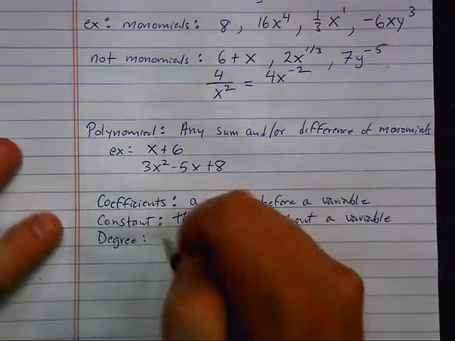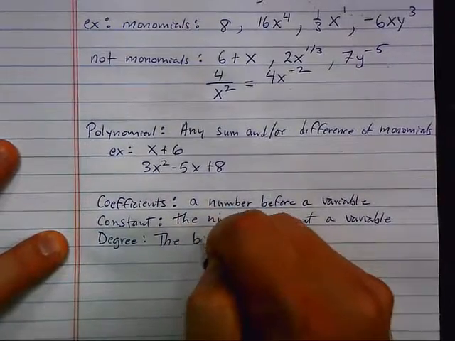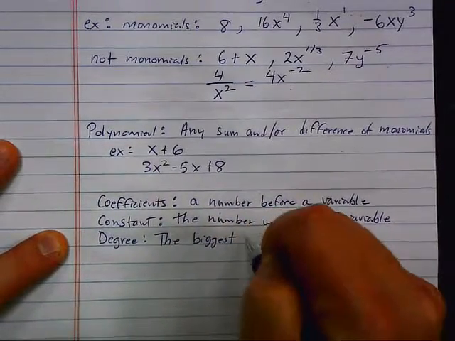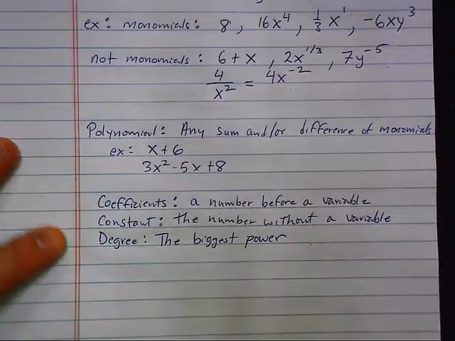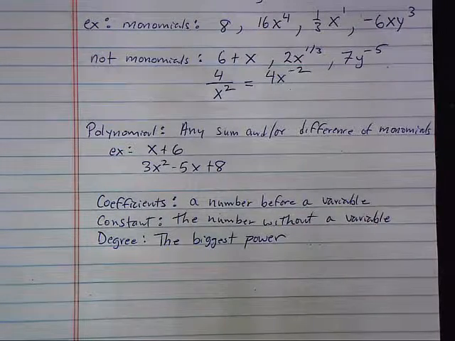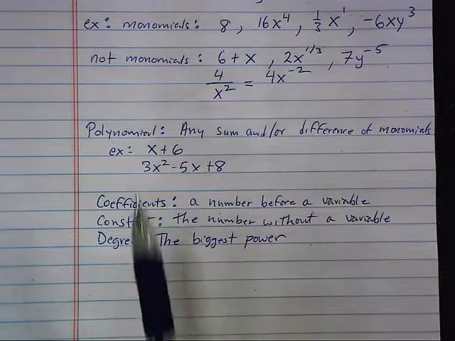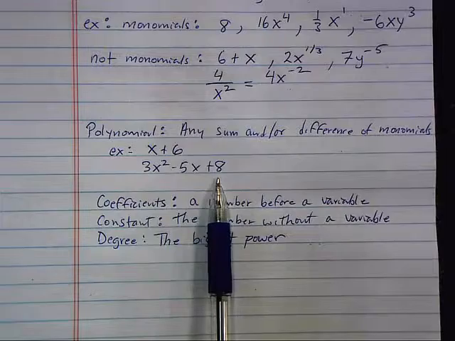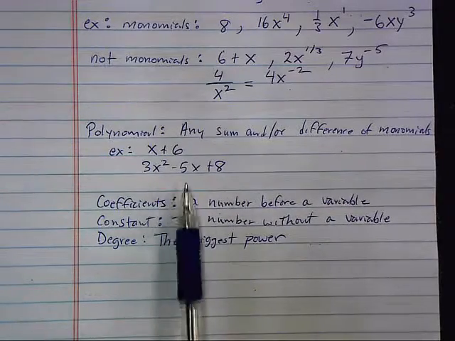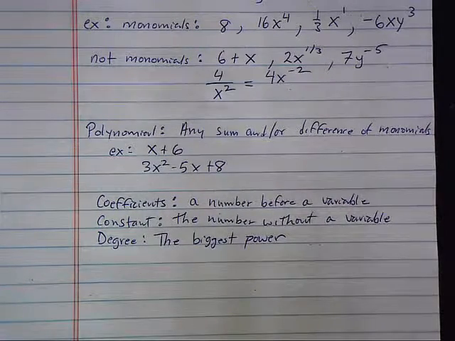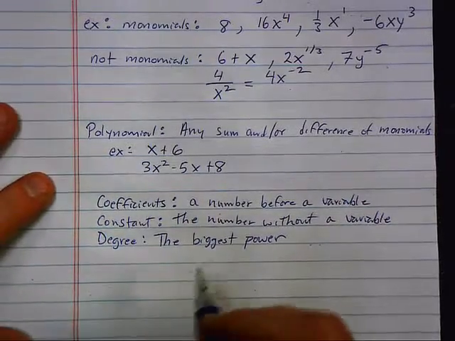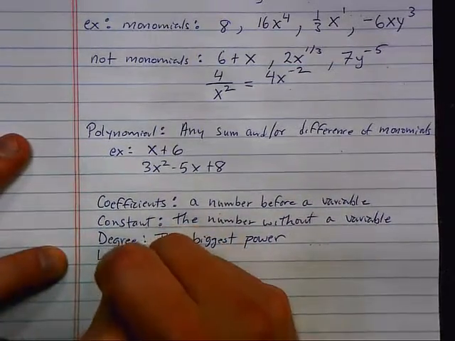Degree. Degree is the biggest power. That's all degree is. So you look at your polynomial, you look at your biggest power. That's correct. So for 3x squared minus 5x plus 8, what would the degree be? 2. For x plus 6, the degree would be 1. That's the biggest power. And the last important word is leading coefficient.